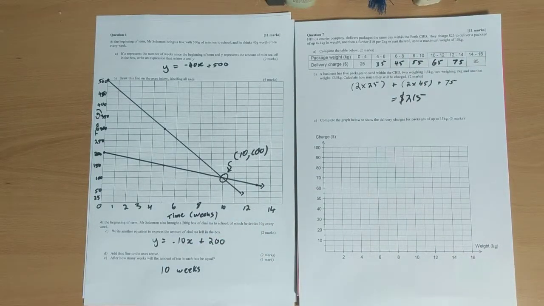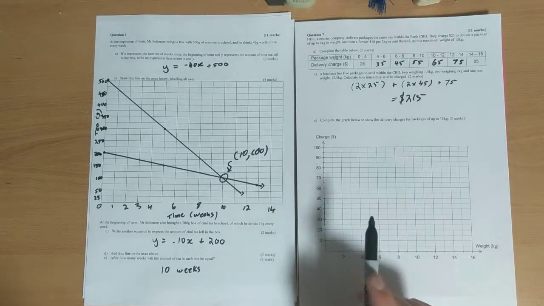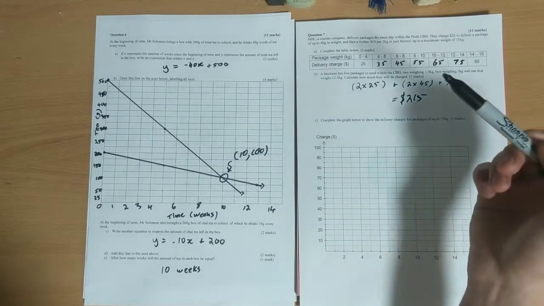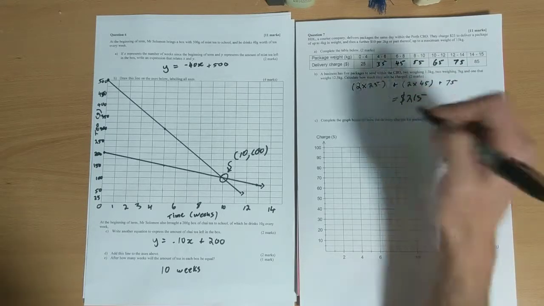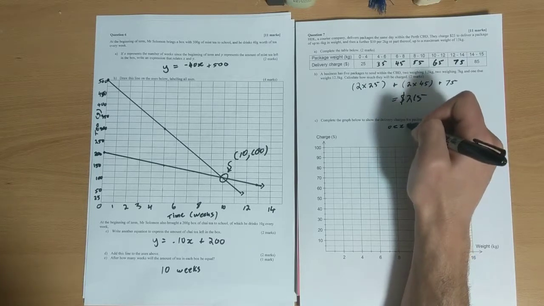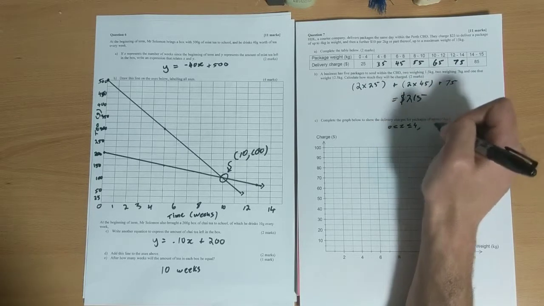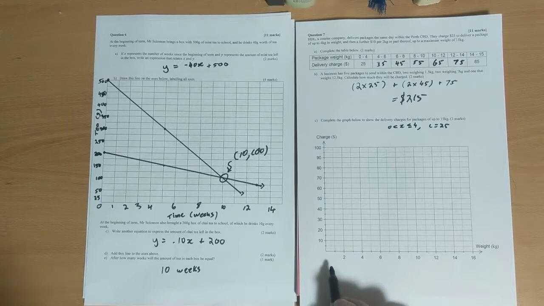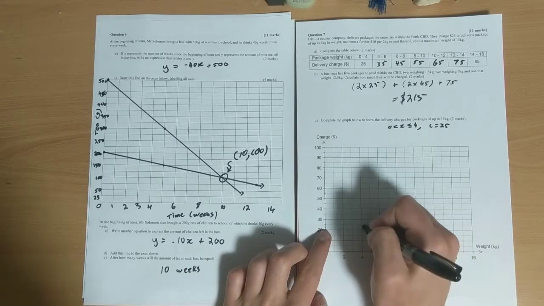Question C. Complete the graph below to show the delivery charges for packages of up to 15 kilograms. So again, this is the same as we did before for the car hire company. It's going to be a piecewise function from 0 to 4, and this is including the 4, right? Because a package that is up to 4 kilograms in weight is $25. So if my weight, which I'm going to call x here, is greater than 0 and less than or equal to 4, then the cost equals 25. So from 0 all the way up to 4, I'm at 25 over here.